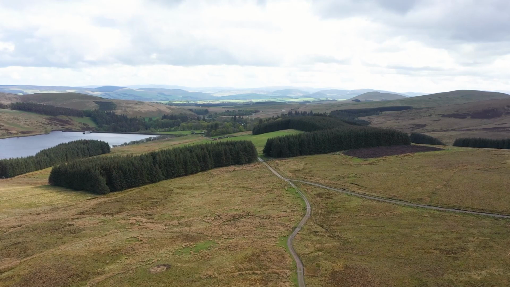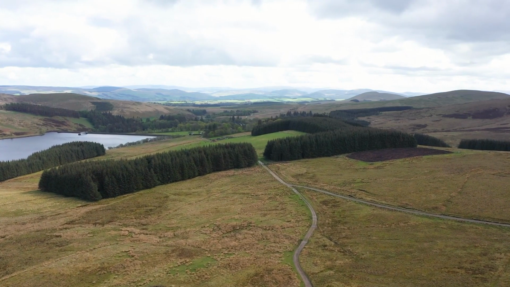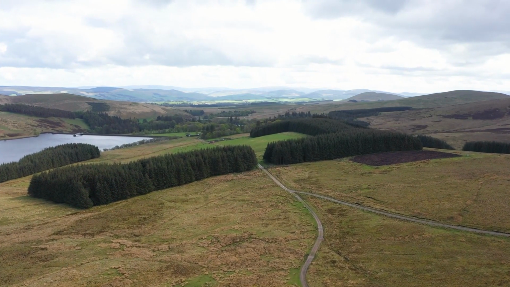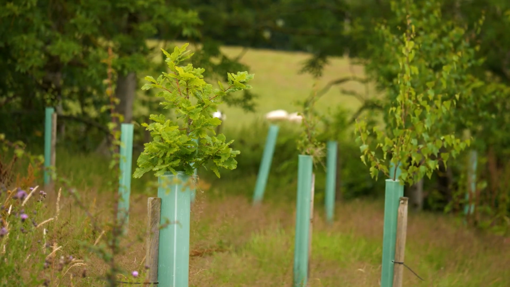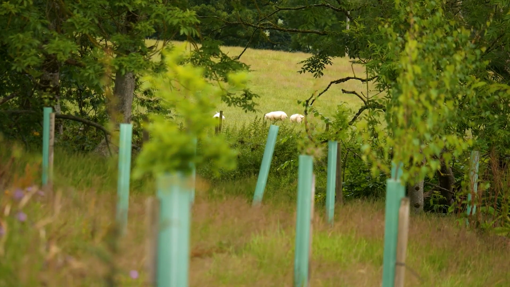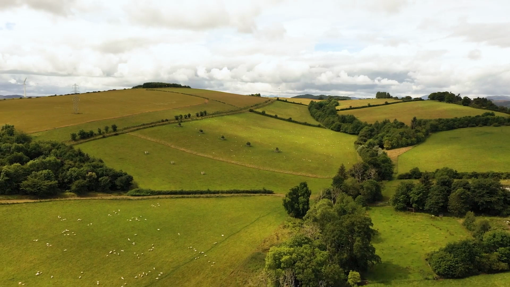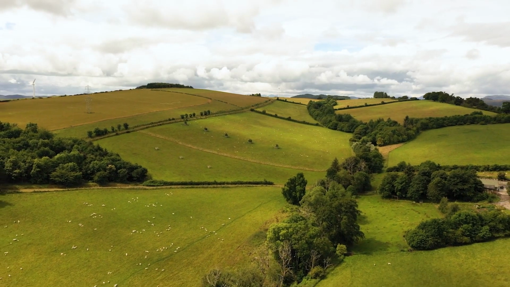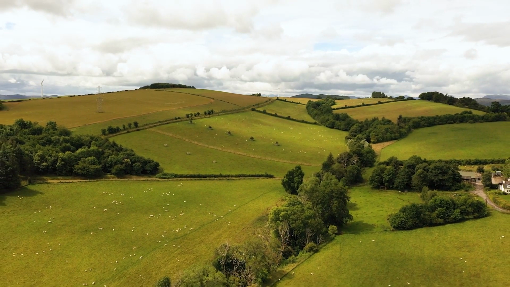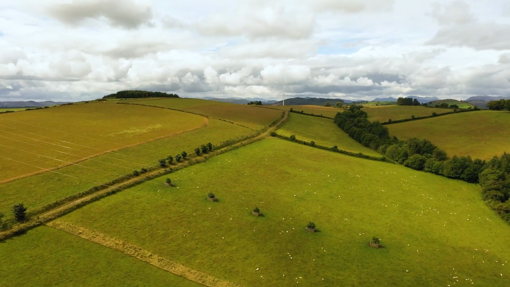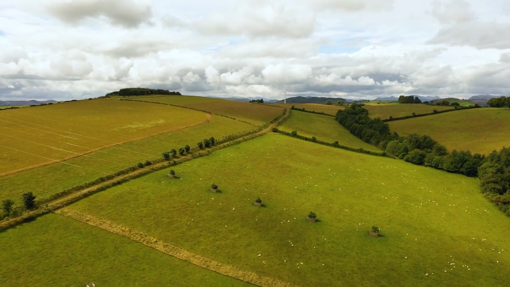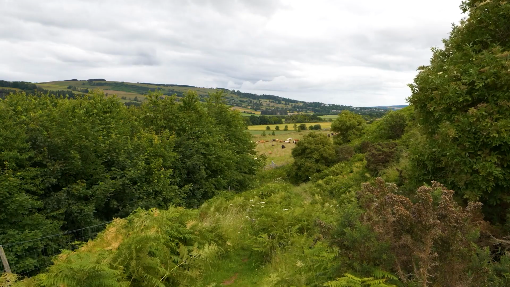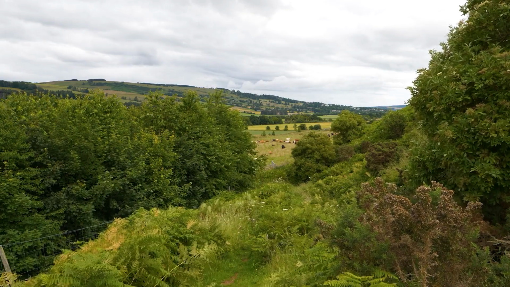Also have a look around and see what species of trees are already growing in the surrounding area, as that is a great indication of what species will thrive on your land. You may wish to concentrate on native species of broadleaves such as birch, oak, alder, willow, rowan, hawthorn and hazel, which all grow well around Scotland.